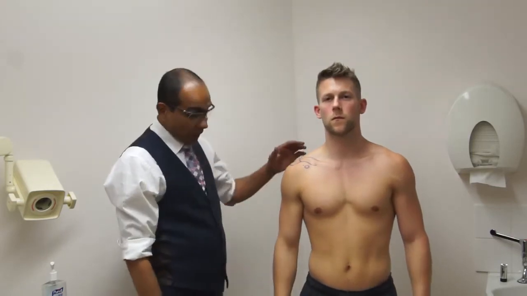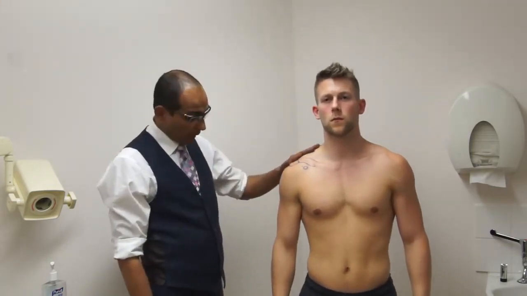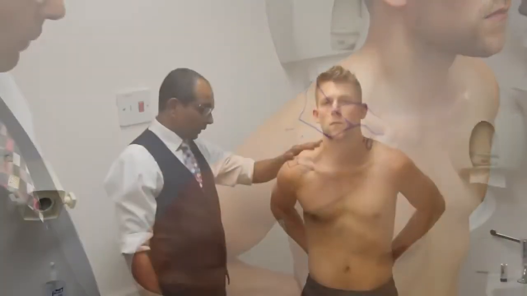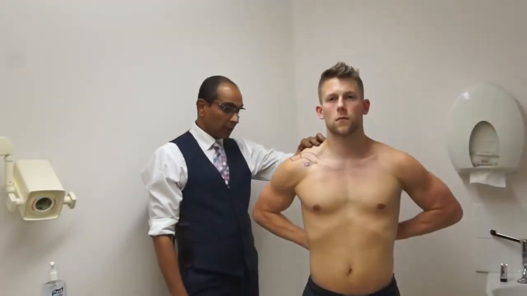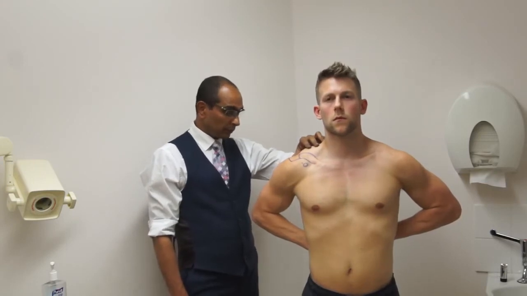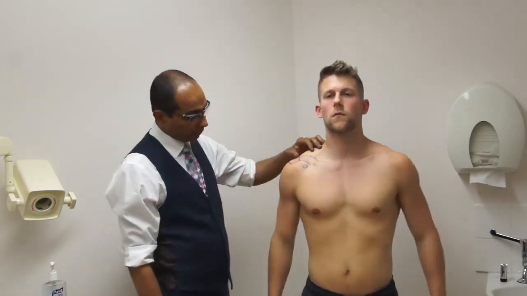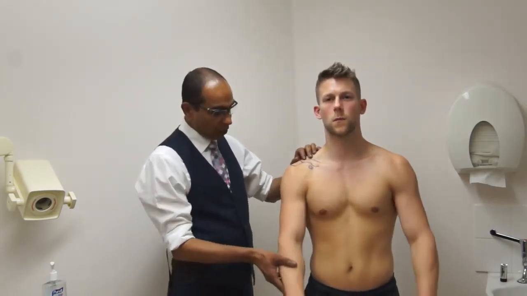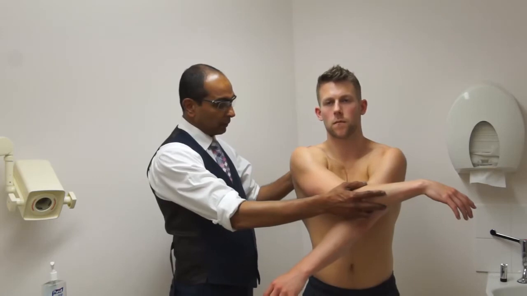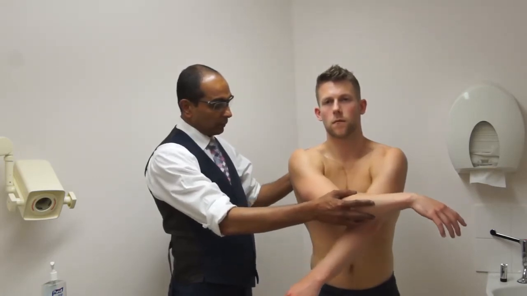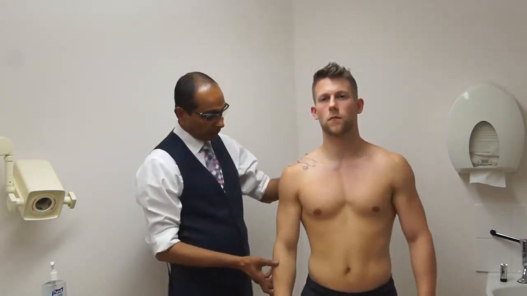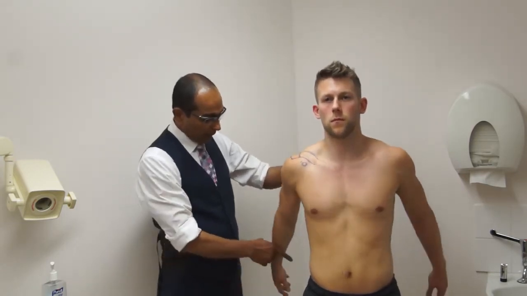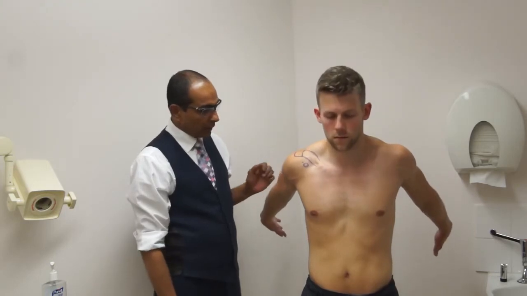Internal rotation is to ask the patient to get his hand or her hand behind his or her back. Then one compares it to the other side. Fine. Adduction is getting the hand across the front of the chest. And extension is to get the hand behind as far as it can go.